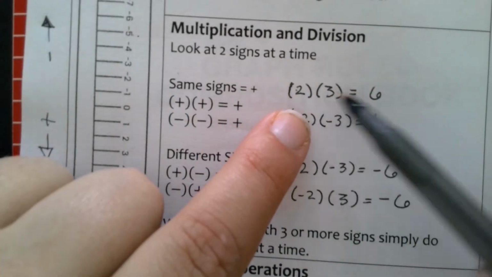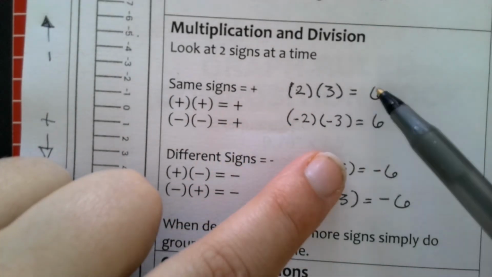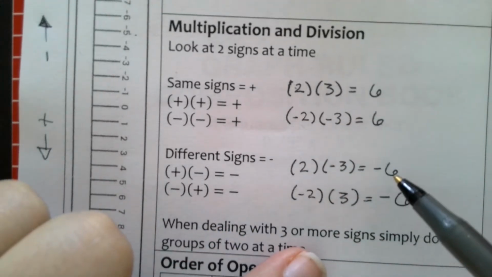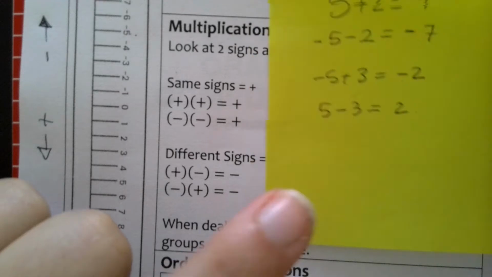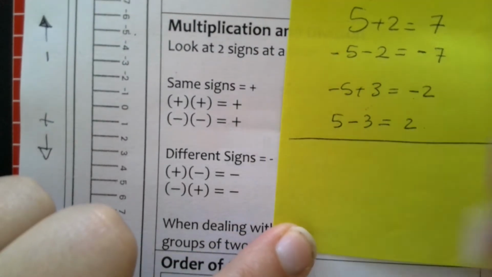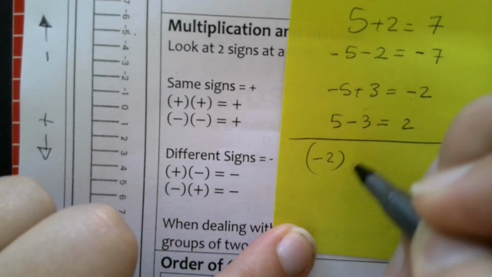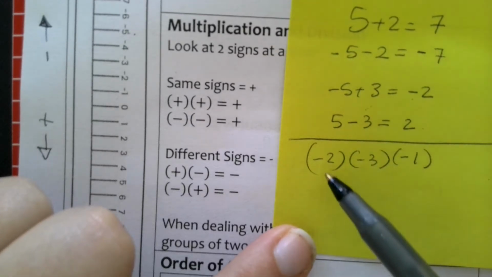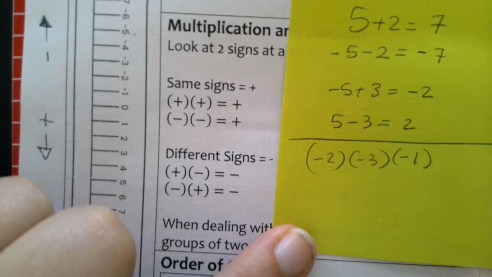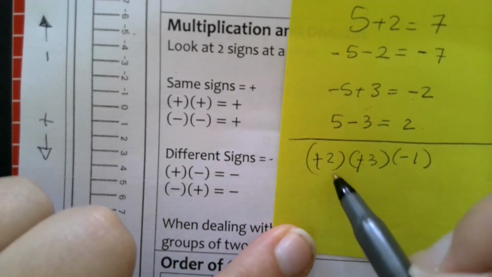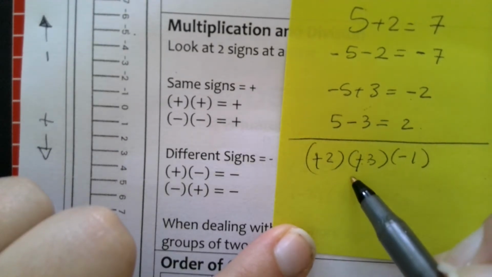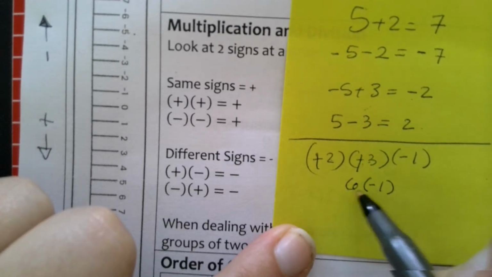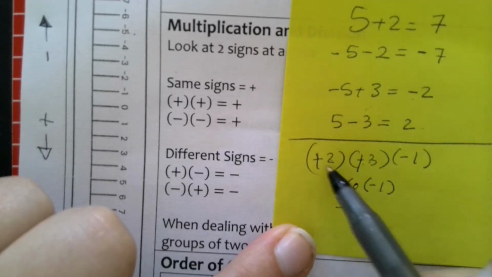Now for multiplication, just take 2 numbers at a time. If they're the same sign, it's always going to be positive. So 2 positives is a positive, 2 negatives is a positive. If they're mixed signs, it's going to be negative. Now let's take a look and see if you can do it with 3 numbers. So what if I have -2, -3, -1? What's a negative times a negative? Positive. So now what's 2 times 3? See how those are 2 different signs? -6. So you just do 2 at a time.